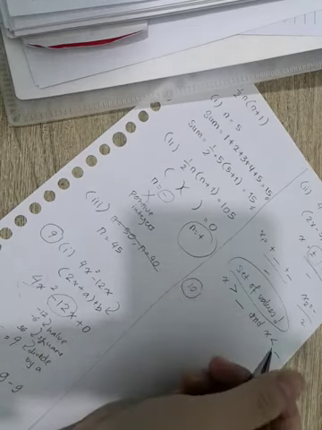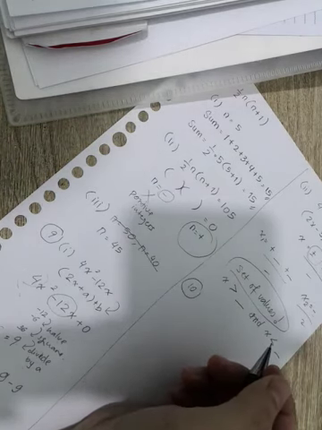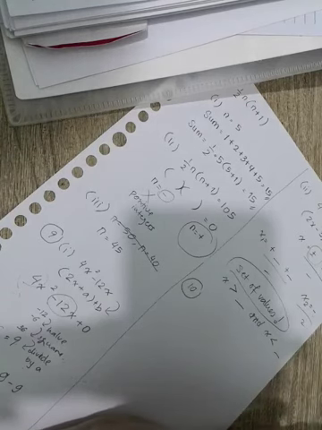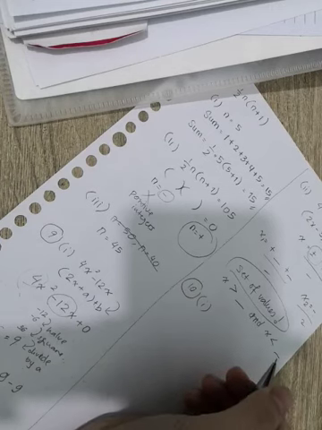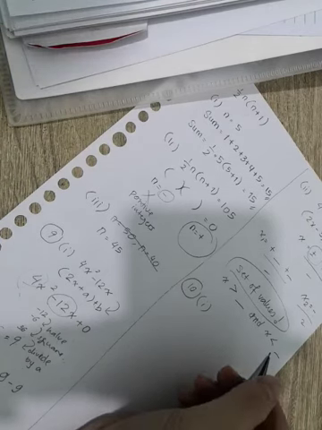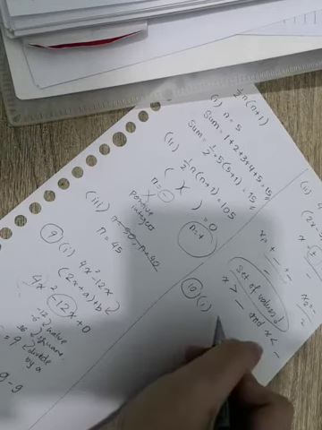Number 10. On a certain day, the height of a young bamboo. Okay, this is quite a long one. Please do read the question first before we go into the answer. Using model A, the daily amount of growth continues to be constant at the amount found for the first day.